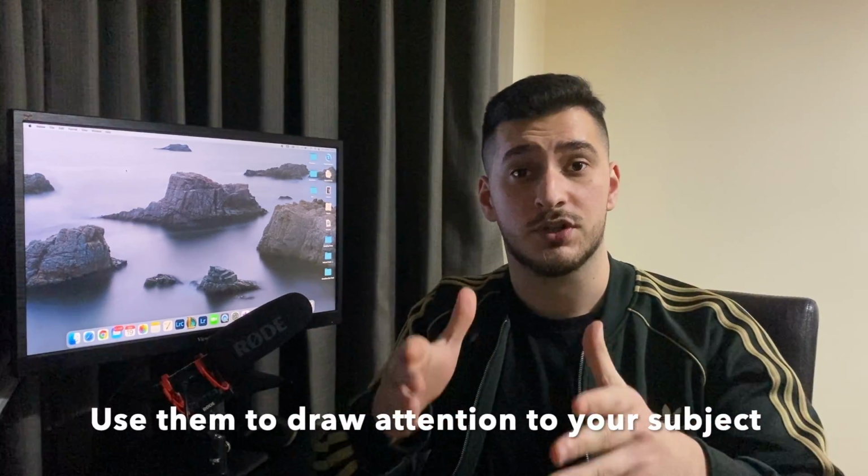Let's take this image for example. You can use curved lines or lines with an irregular shape. In this example here, we use this round wall as leading lines to help draw attention towards me and create a more dynamic shot overall. But the point here is to use them to draw attention to your subject.